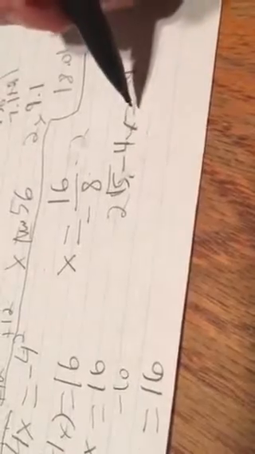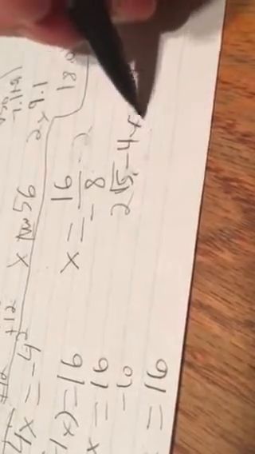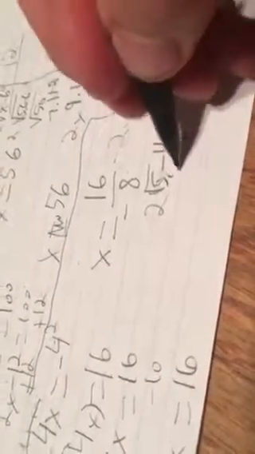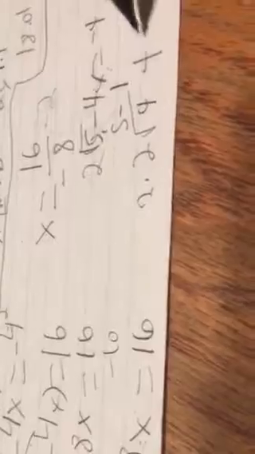So 4x times 1/4 is 1. 5 minus 1 is 4. The square root of 4 is 2. 2 times 2 is 4.